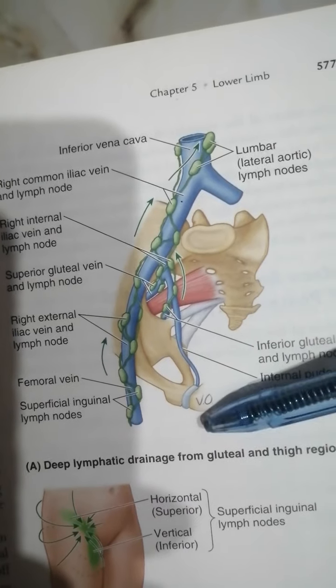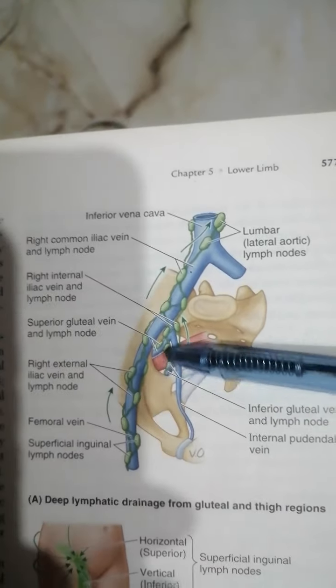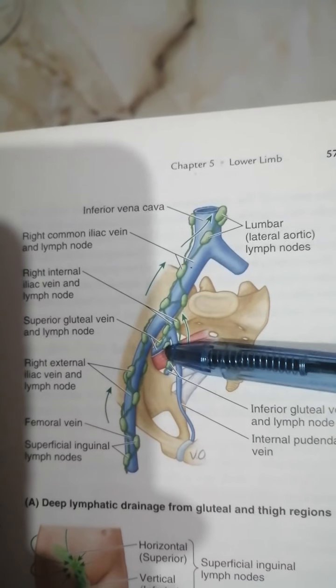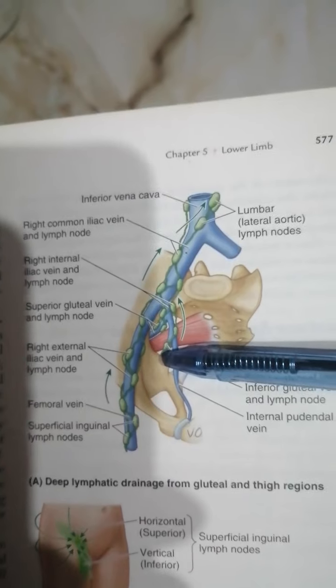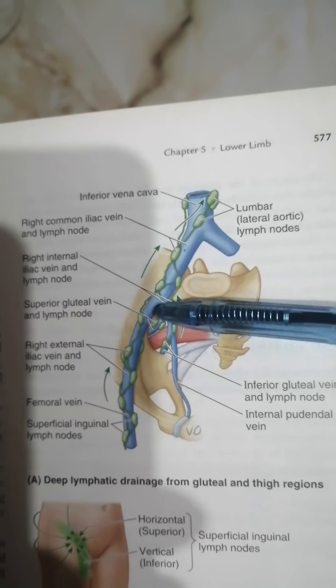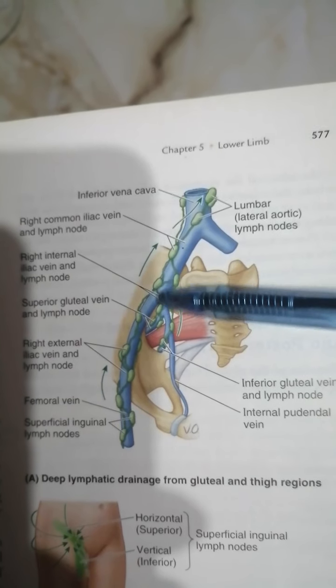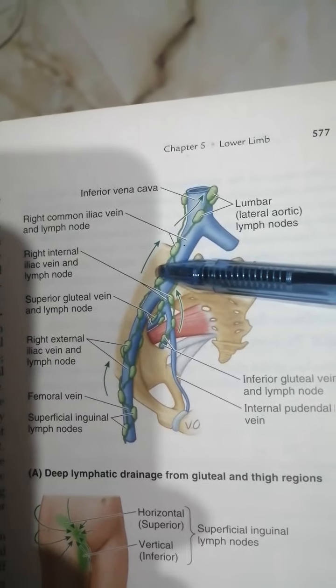Similarly in this diagram, you can see this is the inferior gluteal vein and this is the superior gluteal vein. Along with that there are the superior and inferior gluteal lymph nodes. They carry all of the lymph from the deeper tissue and enter the external and internal iliac group of lymph nodes. This is the external and internal iliac group of lymph nodes.